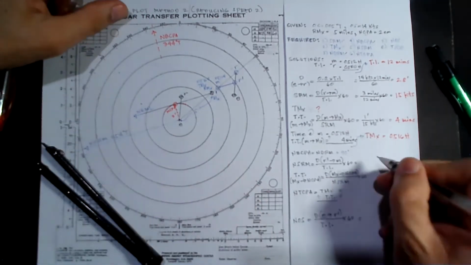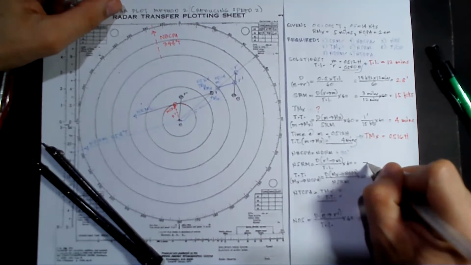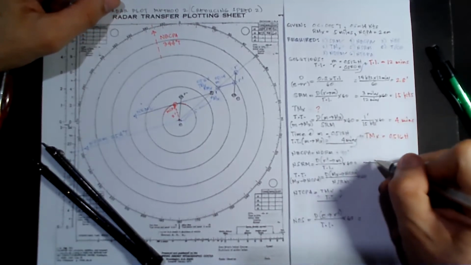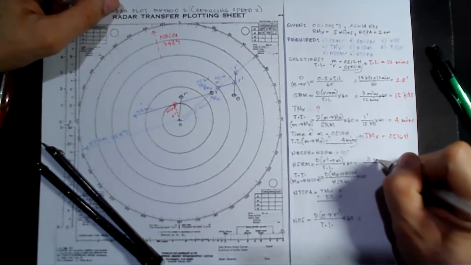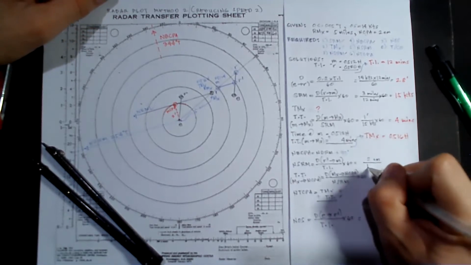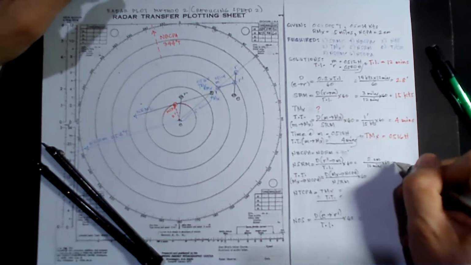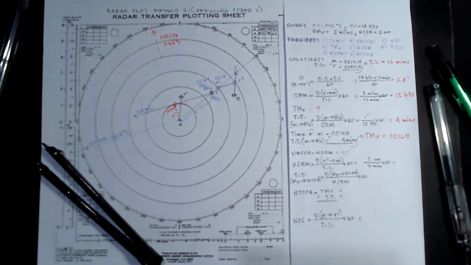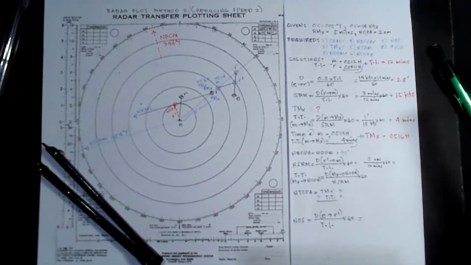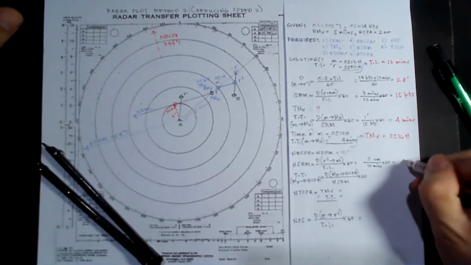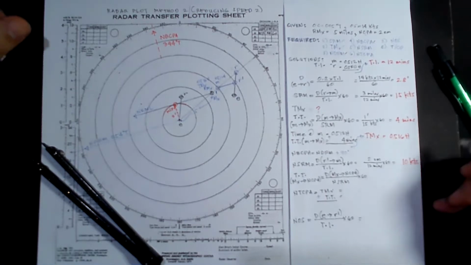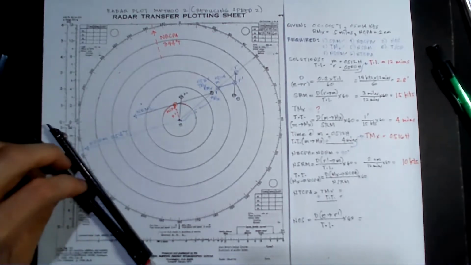Continue with our computation. Distance from R1 to M is 2 nautical miles divided by the time interval, that is 12 minutes, multiplied by 60. So 2 miles divided by 12 multiplied by 60 would give us SRM of 10.